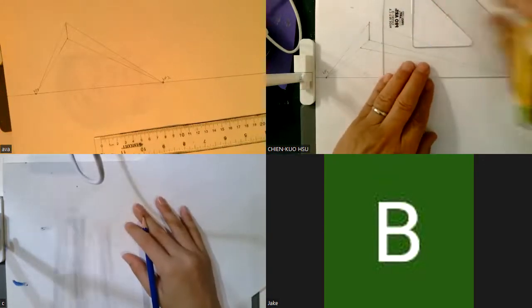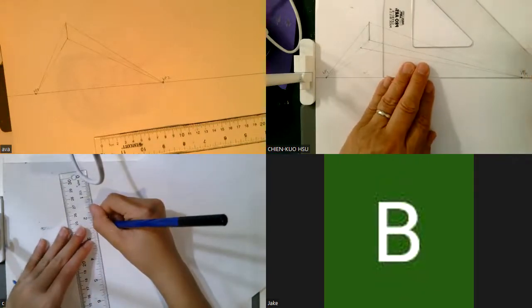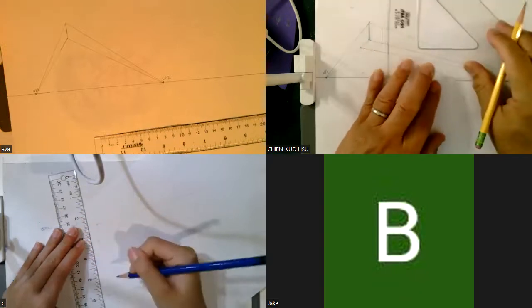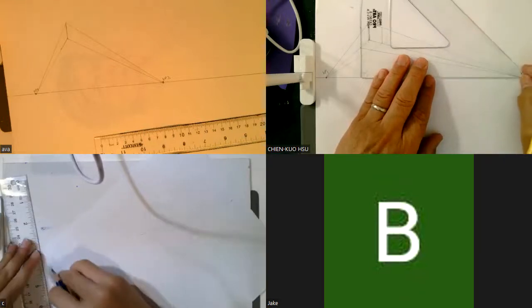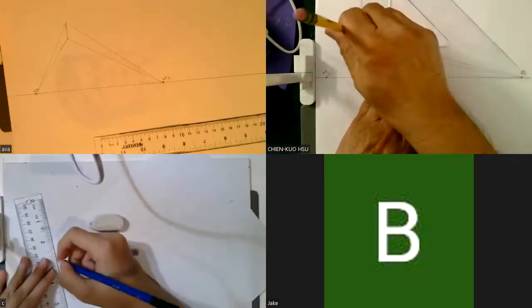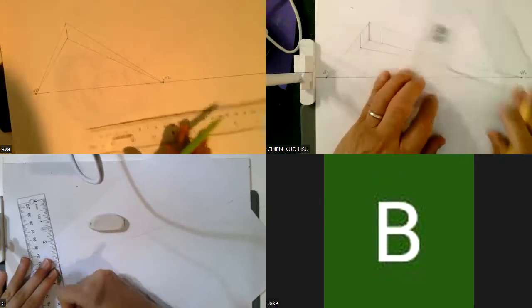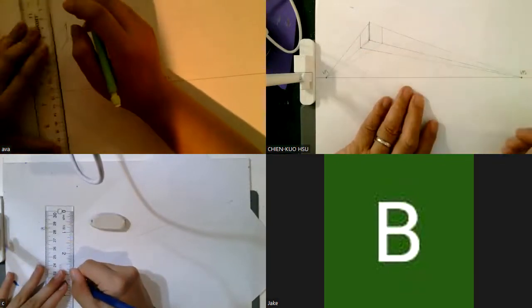Oops, let me see. Let's see. So you can see the box like this. This is how to create it.